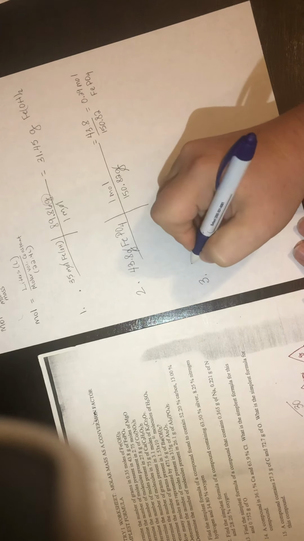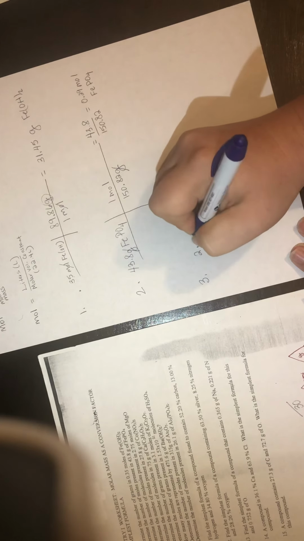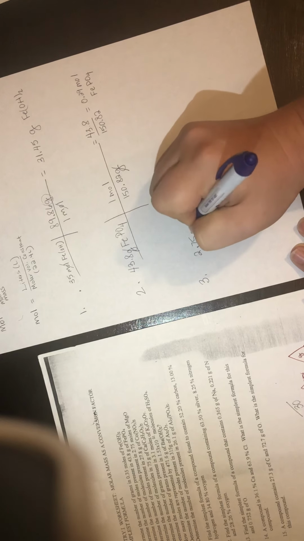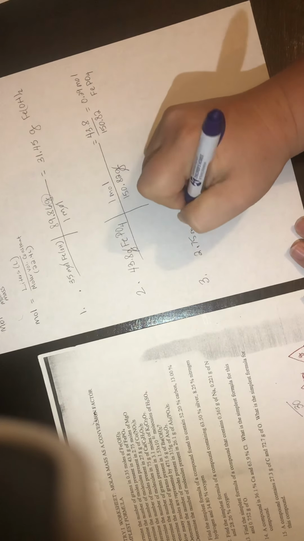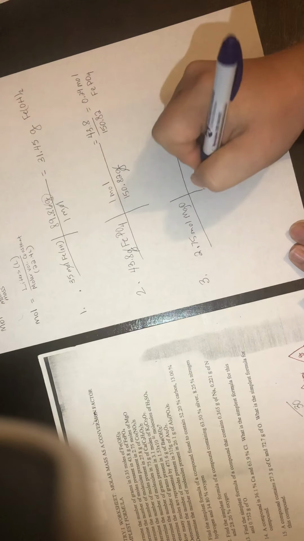So we come over and we're going to start with what you have present first, which is 2.75 moles of magnesium oxide. And we're going to do our little train tracks. And we are going to be going from moles to molecules.